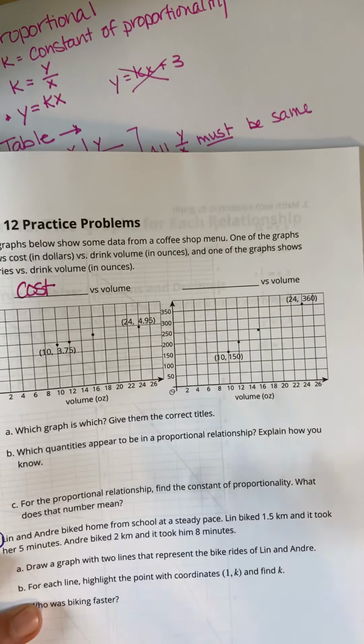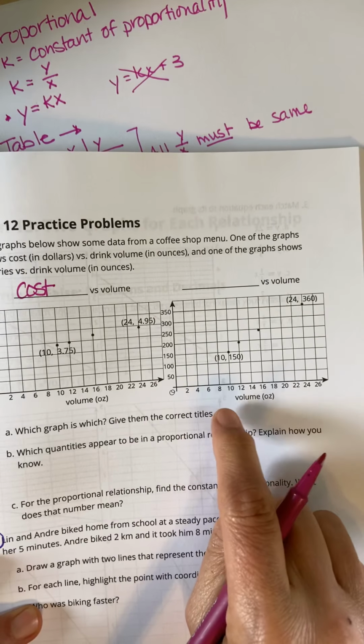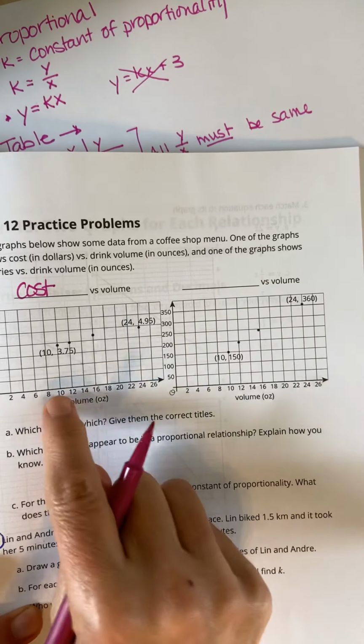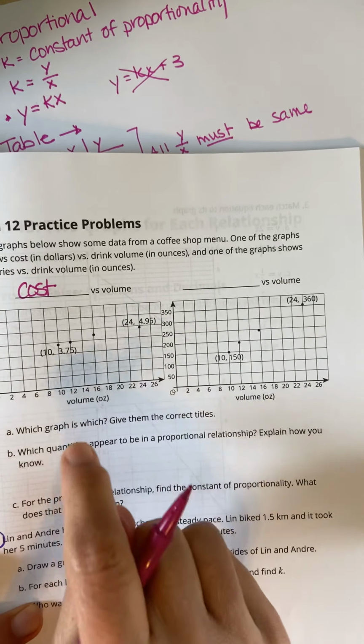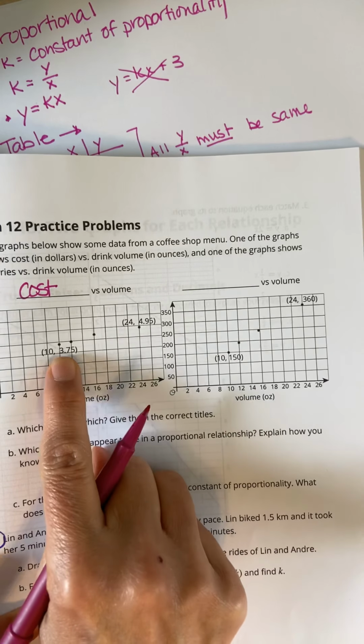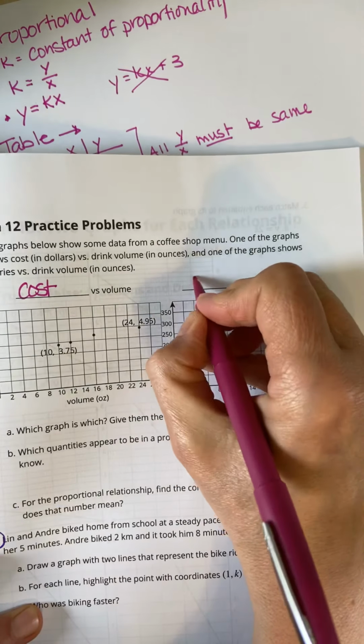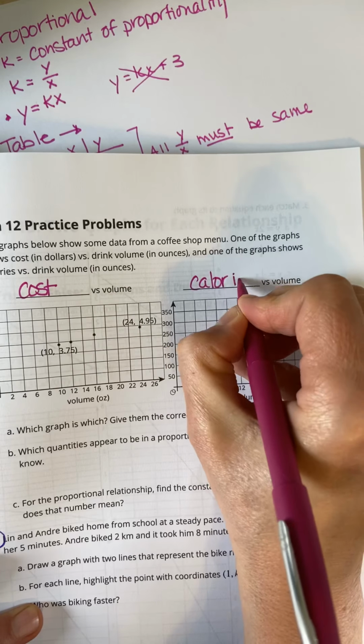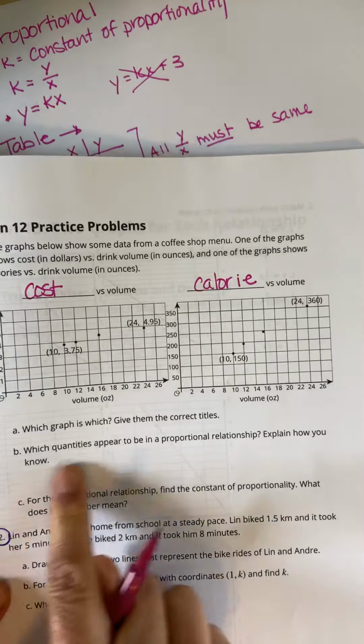And then if I look at calories, I do know that 1 cup of coffee or 1 whatever, unless it's like a carrot, 10 of them is not going to be 3.75 calories. That doesn't make sense. So it's got to be this one, okay? And most of you got this part right. So we did that one.